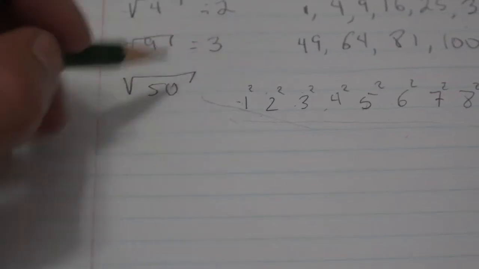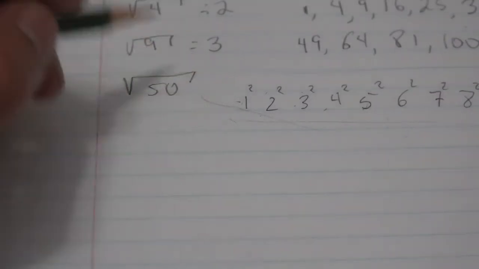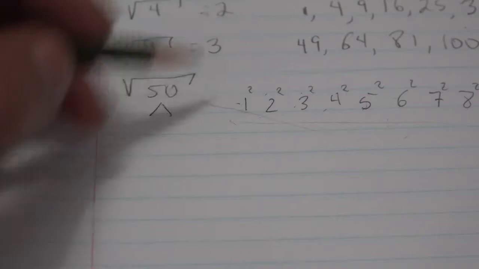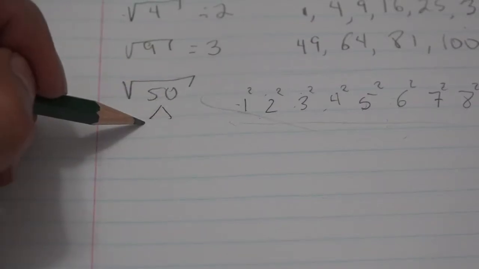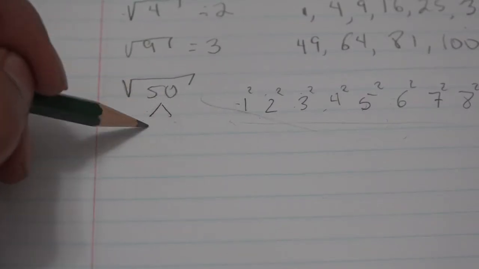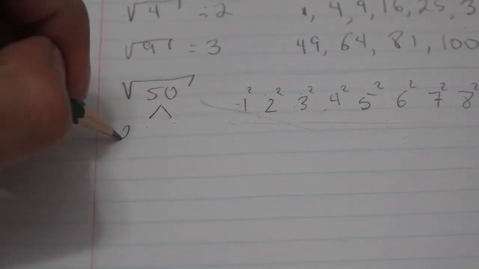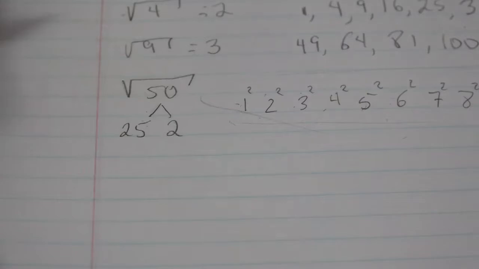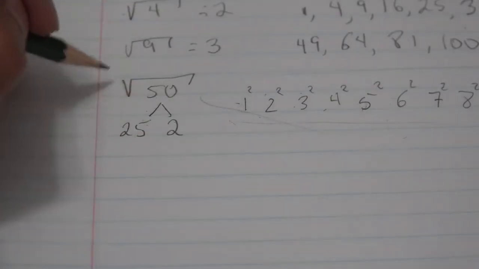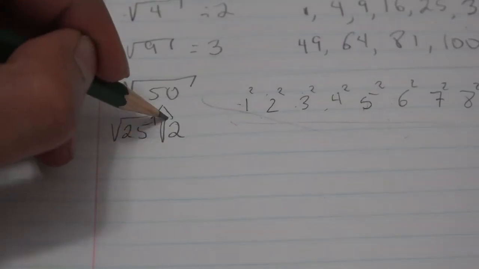So let's go back to radical 50. Radical 50, how are you going to simplify it? Easy. You're going to find the largest perfect square. You're going to find two factors, one of them being the largest perfect square. So 50 is nothing more than 25 times 2. Now radical 50 is radical 25 times radical 2. Hopefully I make myself understood.